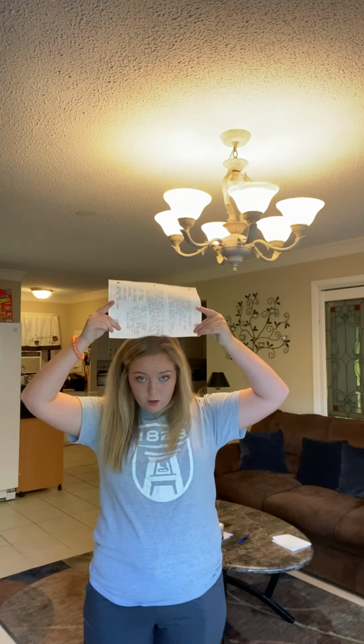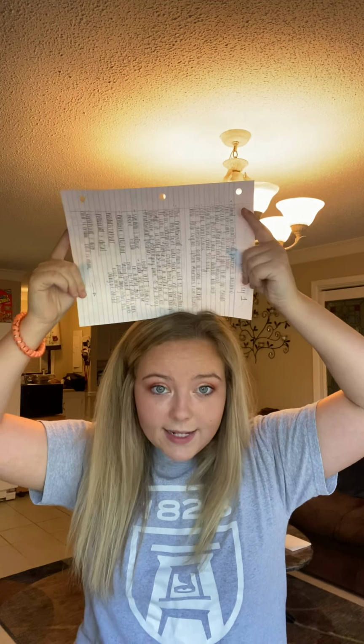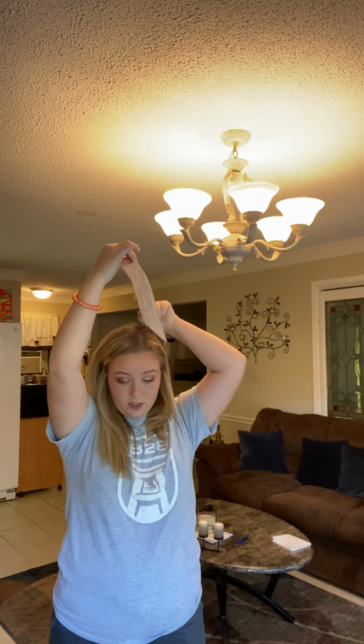Let's see, if I were to take this piece of paper, I would put it on top of my head like this, split it straight down the top, down my body like that. So sagittal splits it into left and right parts. I meant longitudinal, I'm so sorry.